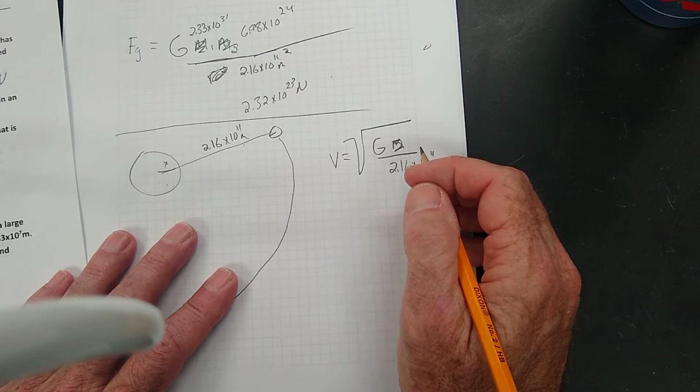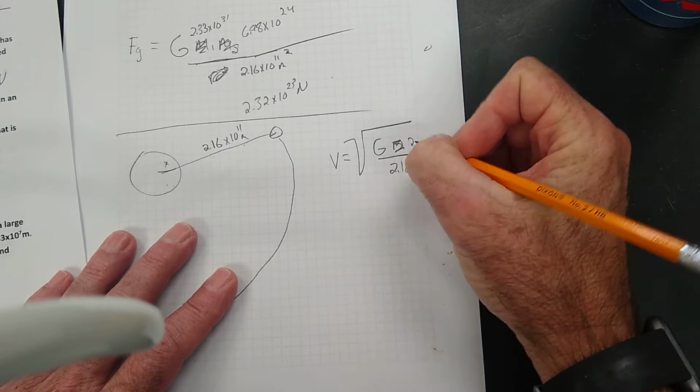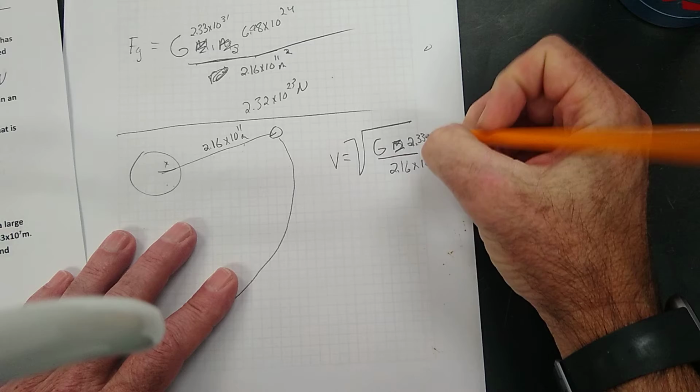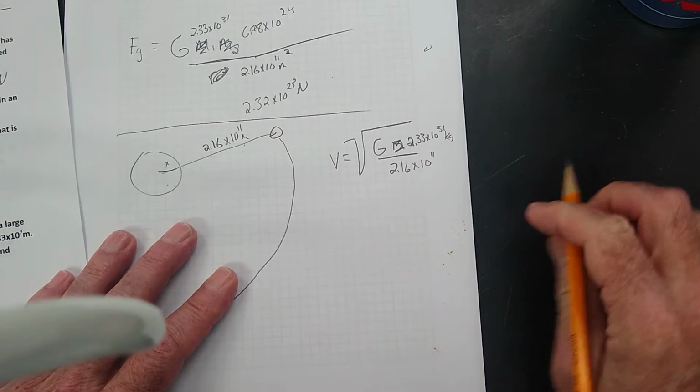So the mass of that star is 2.33 times 10 to the 31st kilograms.